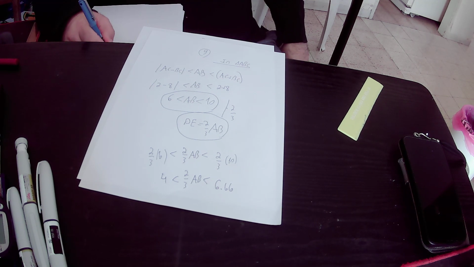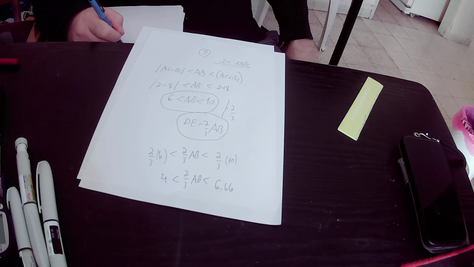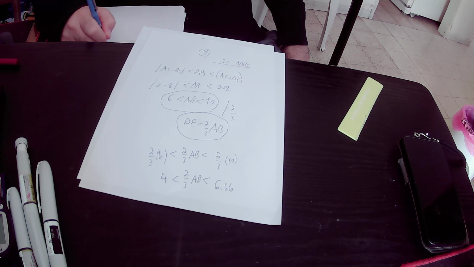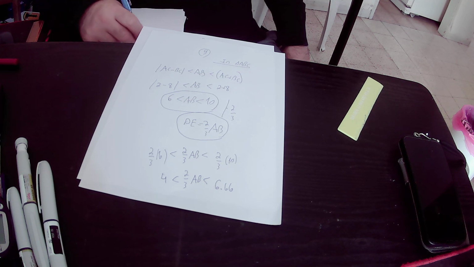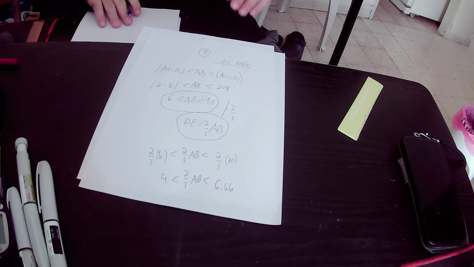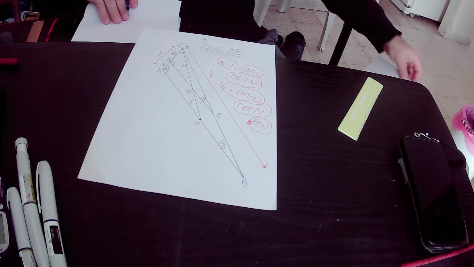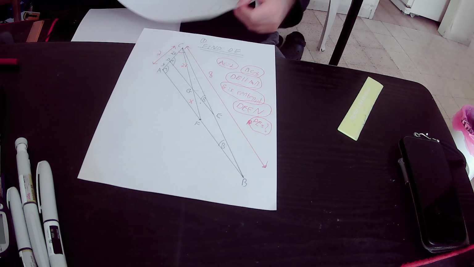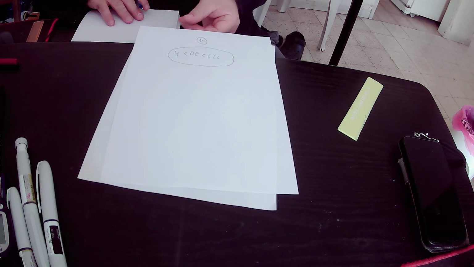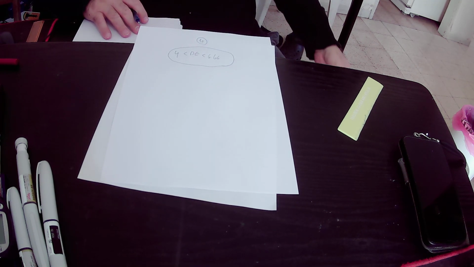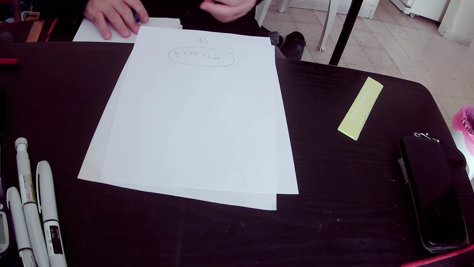And we will get that DE is less than 6.66 and it is greater than 4. Okay, so we found out that DE is greater than 4 and it is less than 6.66.